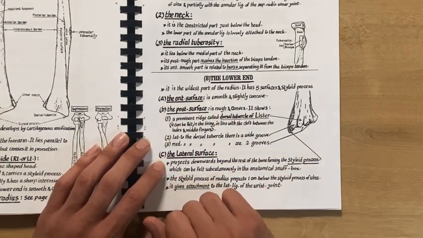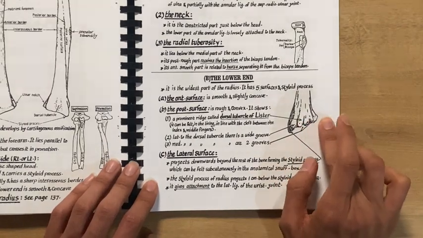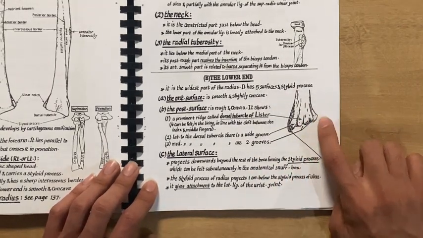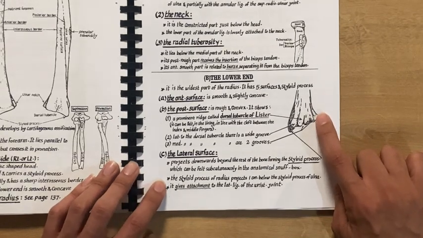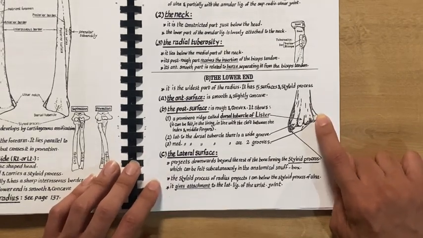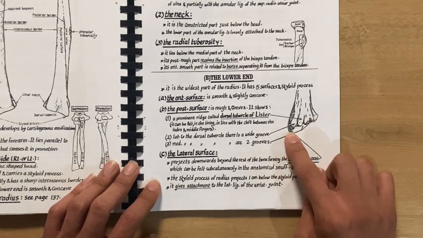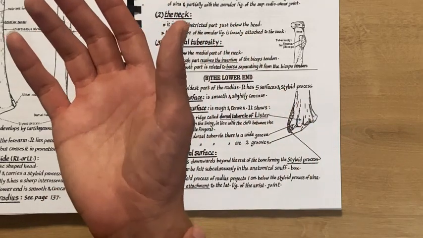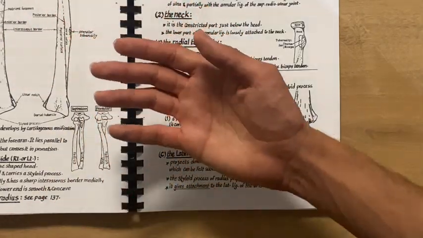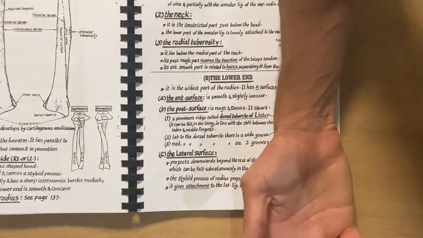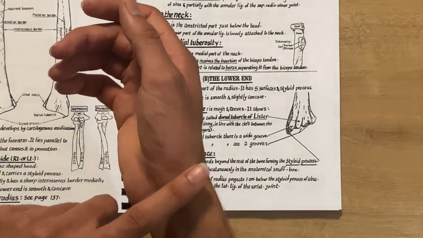What we're going to say here is that it has a styloid process. It has an ulnar notch, and this ulnar notch articulates with the ulna, forming the distal radio-ulnar joint. Okay, and the styloid process, you'll find it on this end, right here. Imagine my hand is like that. Okay, so that's where you find the styloid process.